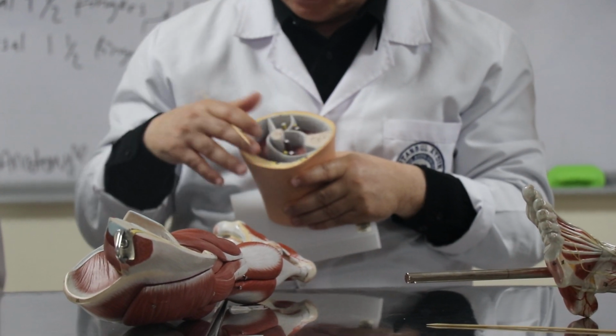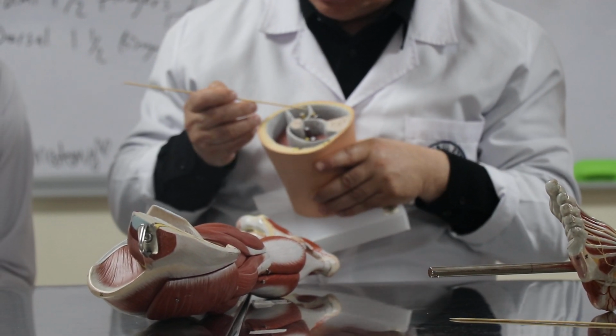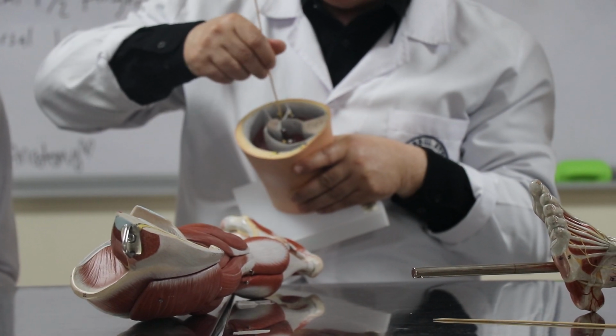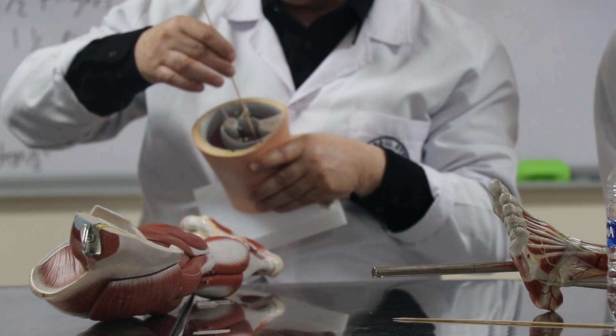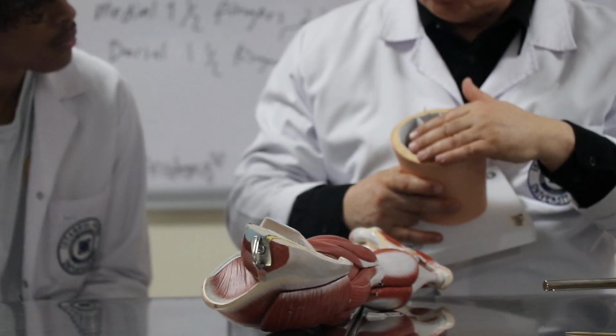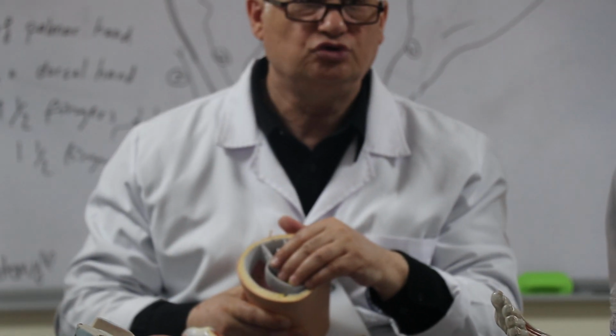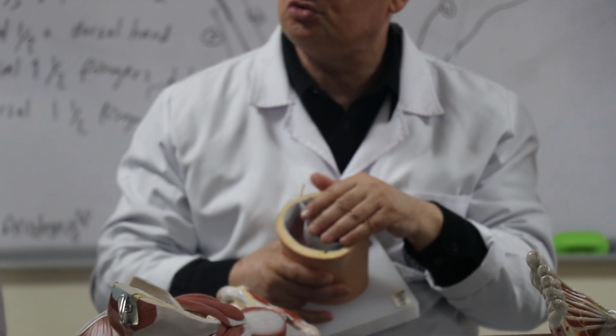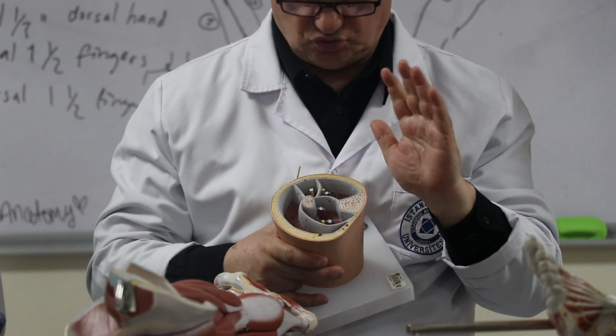And then we have these compartments. This is the anterior compartment here. This is the lateral compartment. And this is the posterior compartment at the back. On the posterior compartment we have what? We have two. We divide the posterior compartment into superficial and deep. Good.